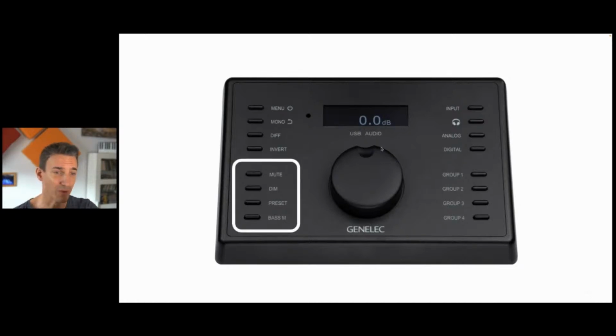Those of you using GLM, of course, know these nice functions as well. So, of course, you can mute your complete setup. You can dim everything by 20 dBs. You can recall a preset. This is the preset level. And you can switch on and off the bass management. This button, the preset button, always loads volume preset 1. And yes, we have 2 of them, but you can only directly access preset 1. And bass management on-off, of course, is only available if there is a subwoofer included, and then you can switch on and off the subwoofer, and at the same time the speakers will go to full range.